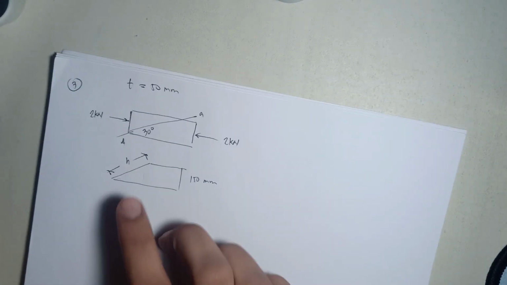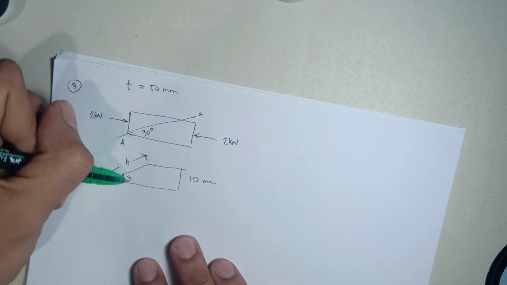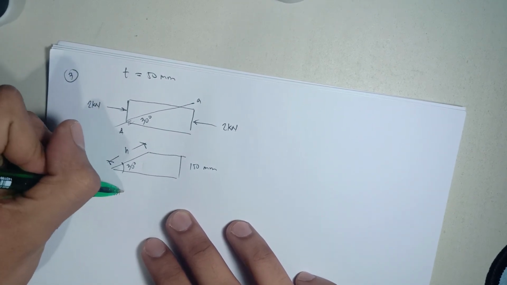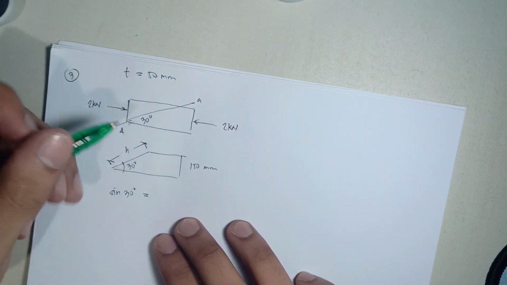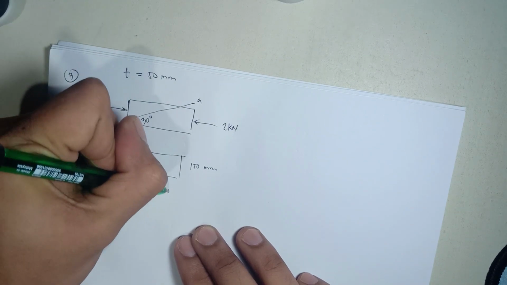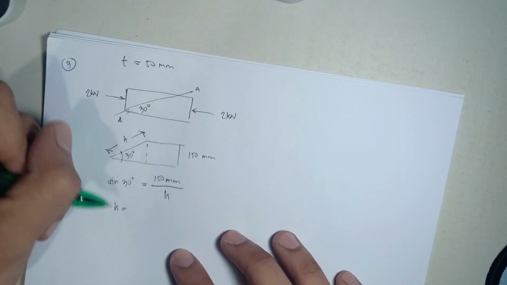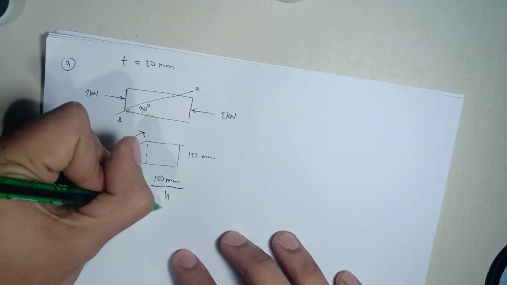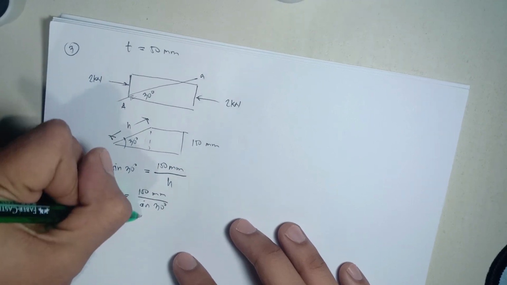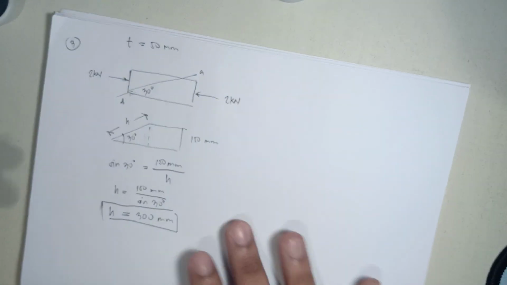So, first, kailangan natin yung value ng H, itong incline. So, para makuha yan, kung 30 degrees to, so, gagamit tayo ng sine. So, sine 30 degrees, opposite over hypotenuse. So, this is the triangle, no? So, this is 150 mm all over H. So, yung H is 150 mm all over sine 30. That is equal to 300 millimeters. Yan yung value ng H.